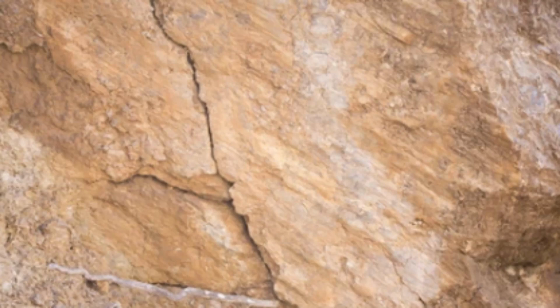Observe orientation. Note the orientation of the fault mirrors relative to the direction of fault movement. Fault mirrors may exhibit distinctive orientations or alignments corresponding to the direction of fault displacement. Use a compass or geological compass to measure the orientation of fault mirrors accurately.